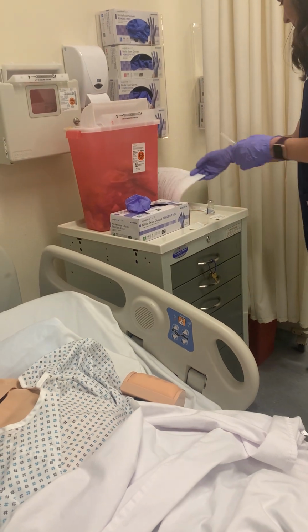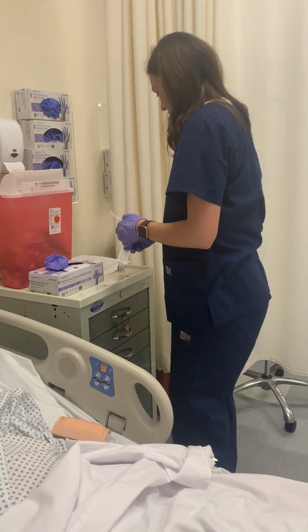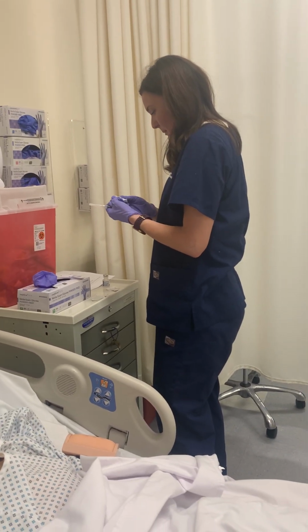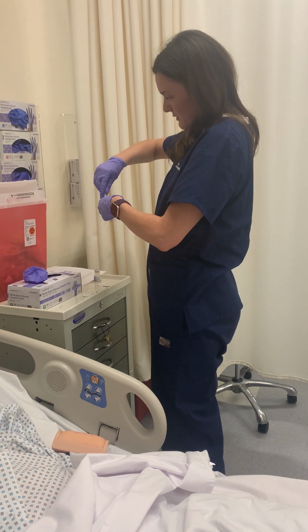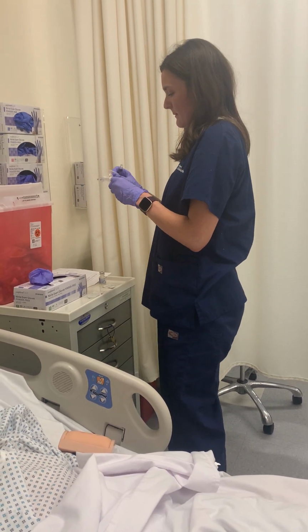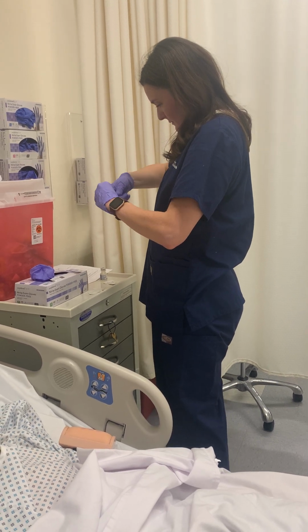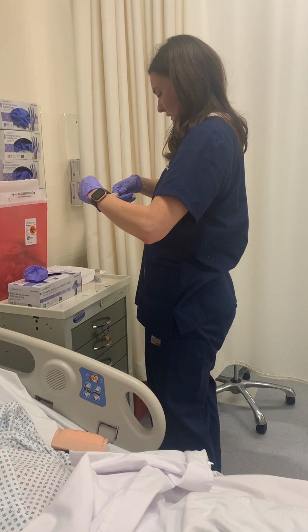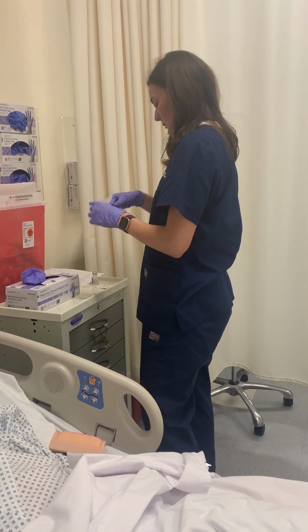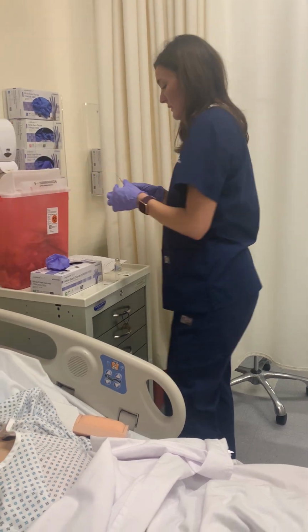So we are actually going to take my blunt tip needle off. Okay, that's good. Okay, I'm once again going to remove that, and I don't need that.